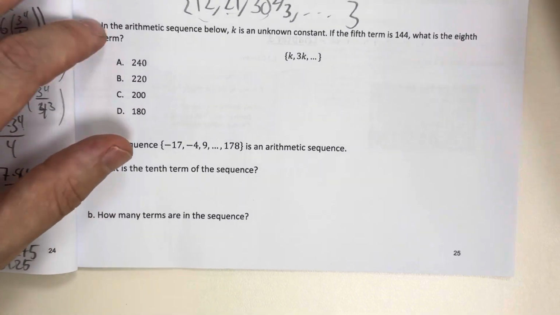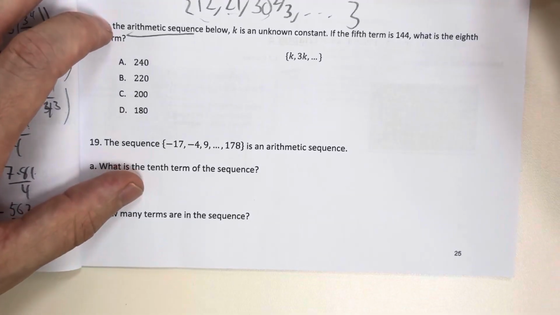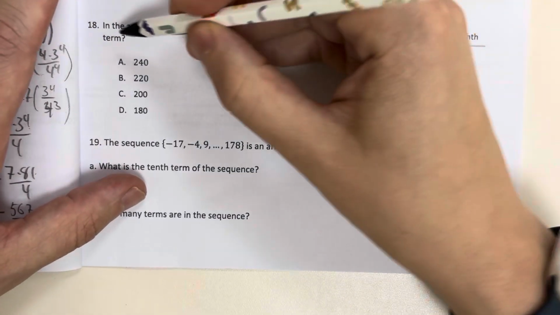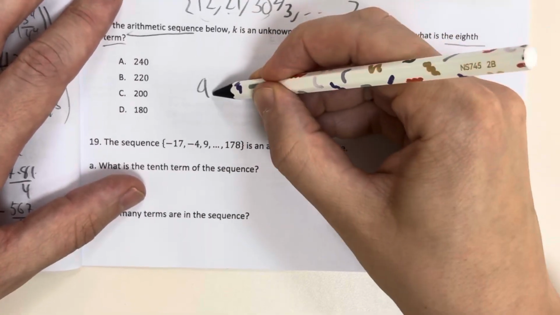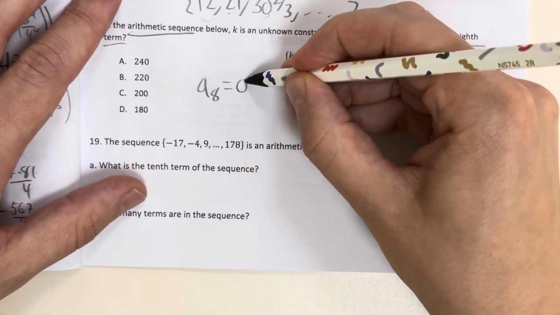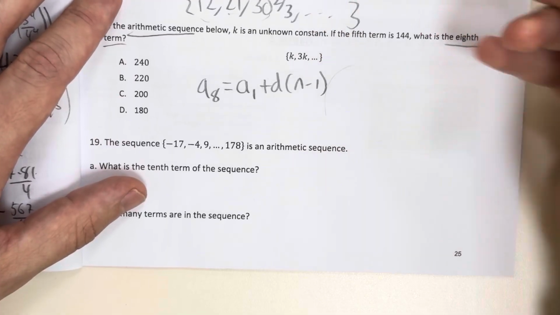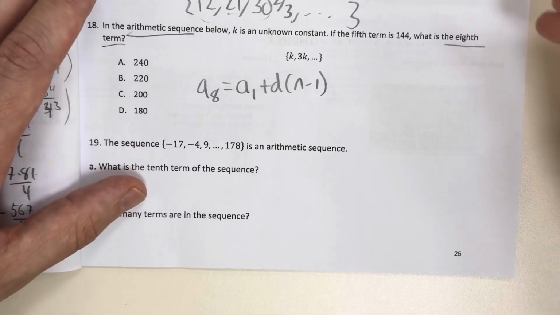So, we're told it's arithmetic. We're trying to find a term. We need the 8th term of something that has the first term plus a common difference times n minus 1.